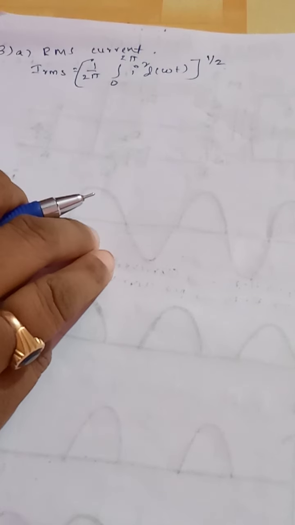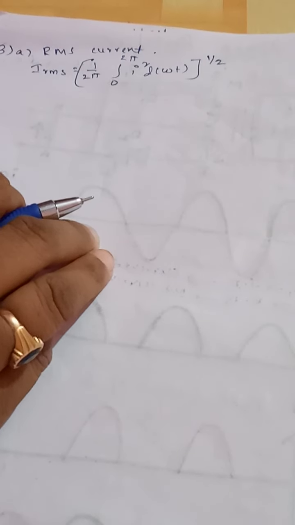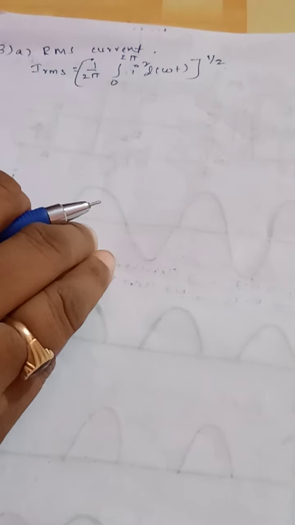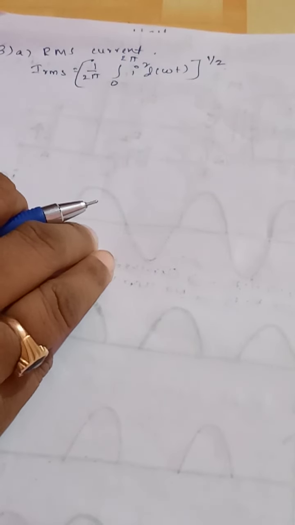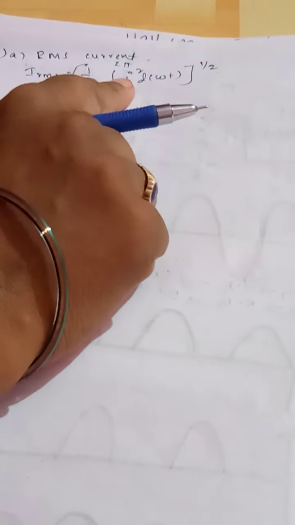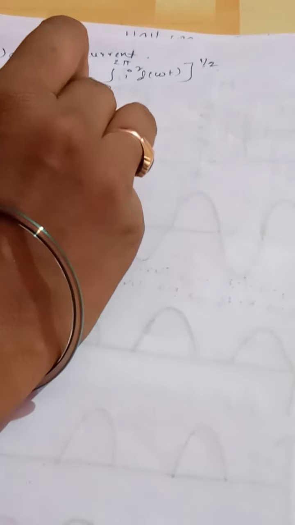So what does the definition say? First we will take the mean of the square values of harmonic terms, right? And then after that we will take the under root. First the mean value of all the squares of harmonic terms, and then if we do under root we call it root mean square. And the formula is 1 by 2 pi integral I square d of omega t under root.